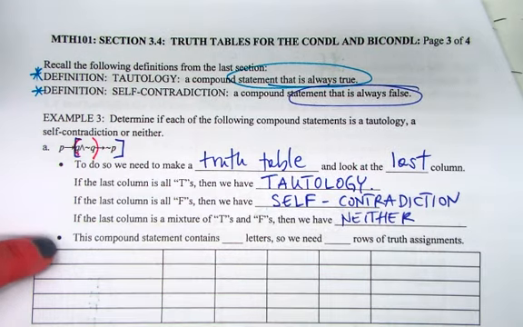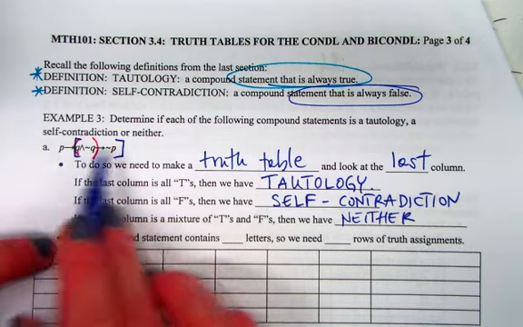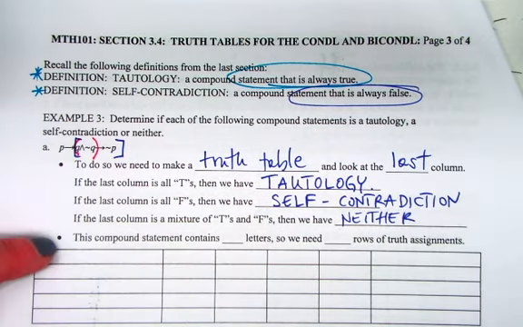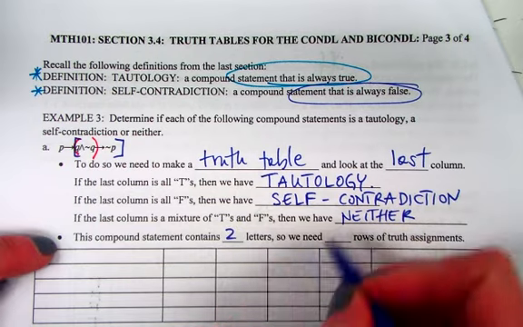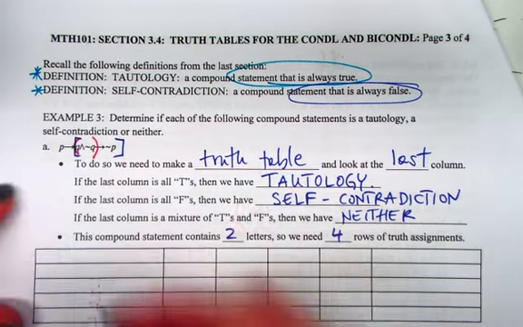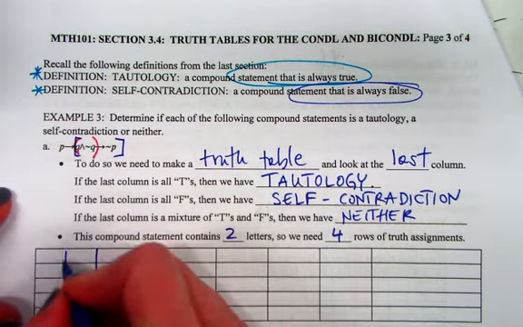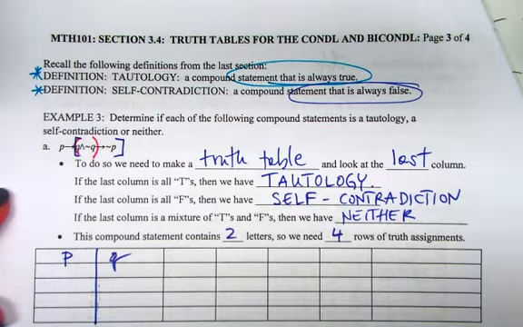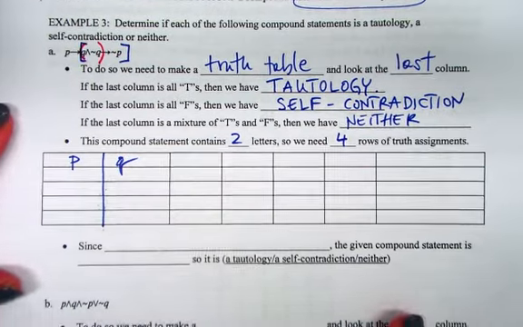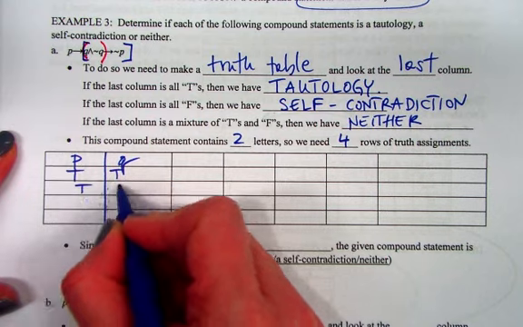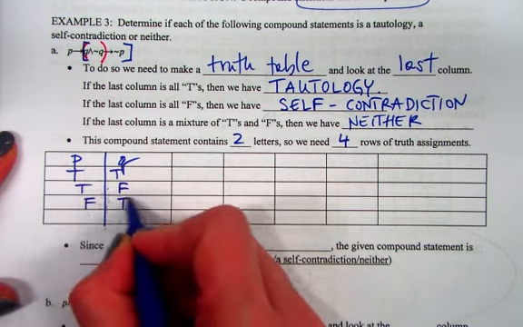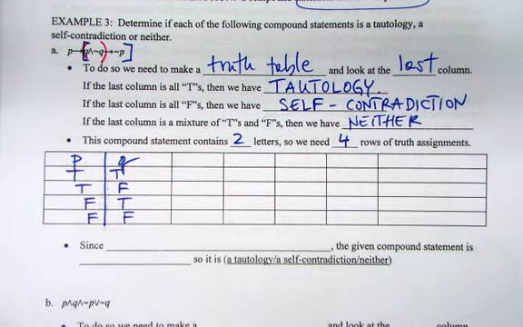Okay? So in this, how many different letters do we have? It's 2 because it's just P and Q. So we need 4 rows for this. I'm going to split this and do P and Q. This goes true, true, true, false, false, true, false, false.